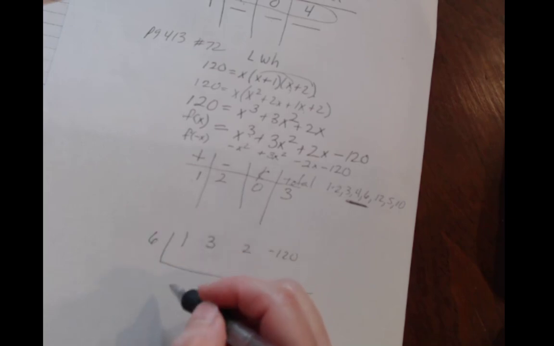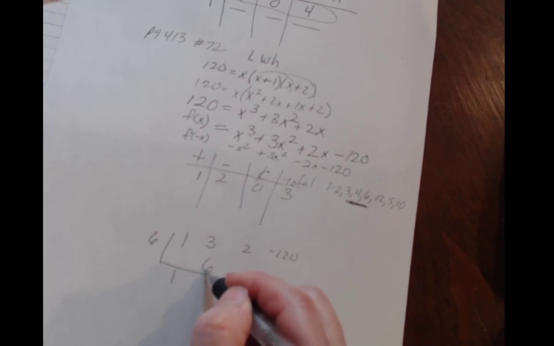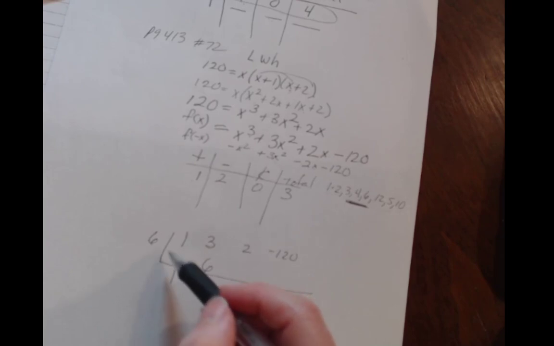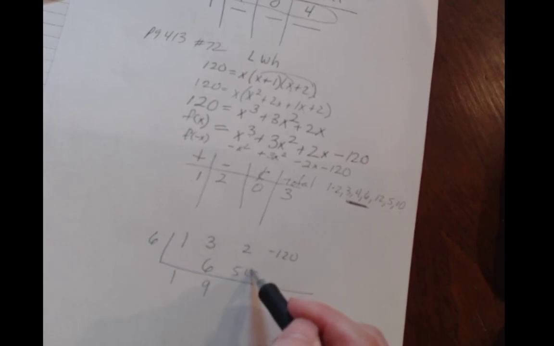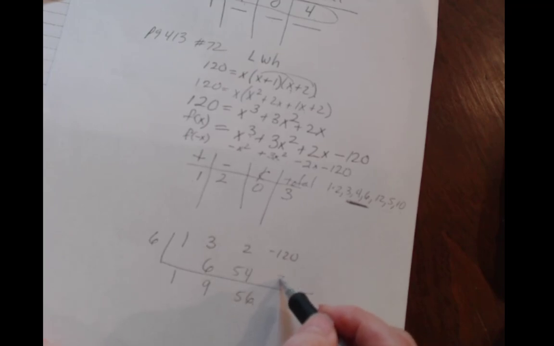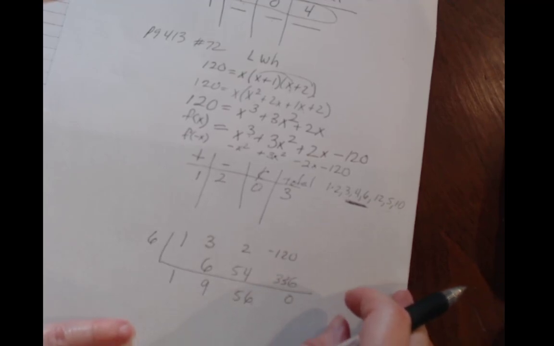Doesn't seem quite right. 1 times 6 is 6, plus 3 is 9. 9 times 6 is 54. 54 plus 2 is 56. 6 times 56 is 336. Not a remainder of 0, not a solution.